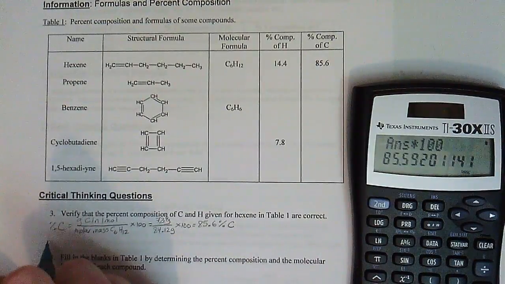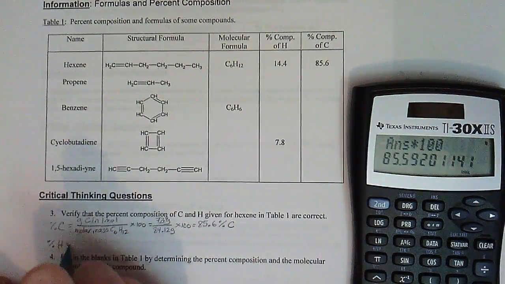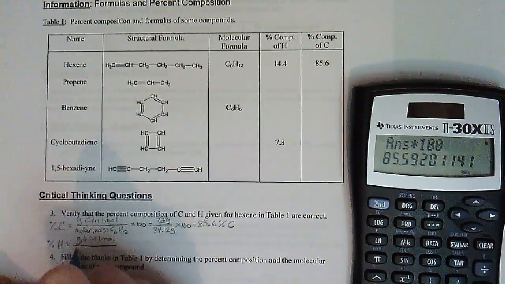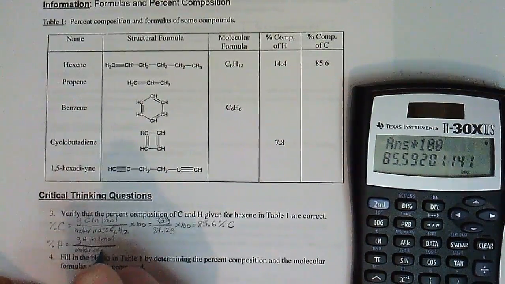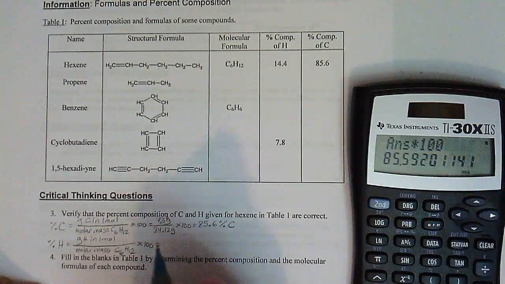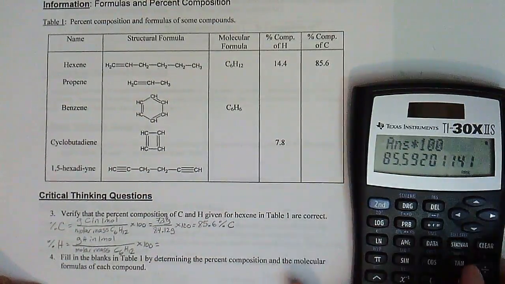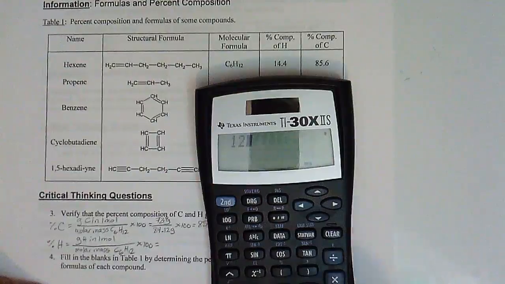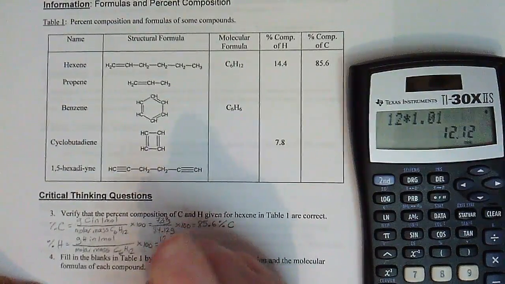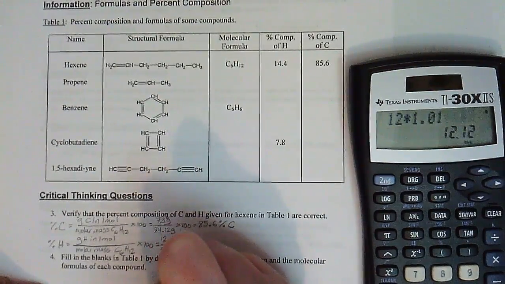Now, I have 2 choices for hydrogen. I can do this again. I can do the percent of hydrogen is the grams of hydrogen in 1 mole divided by the molar mass of the hexene times 100. So I can do 12 times 1.01, which is 12.12, divided by the 84.12 grams.